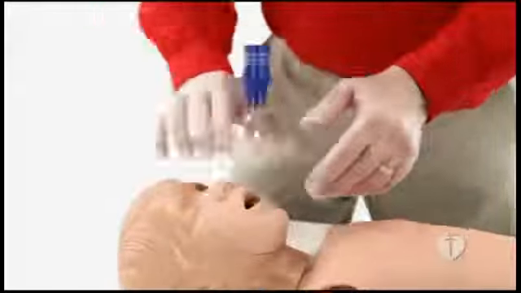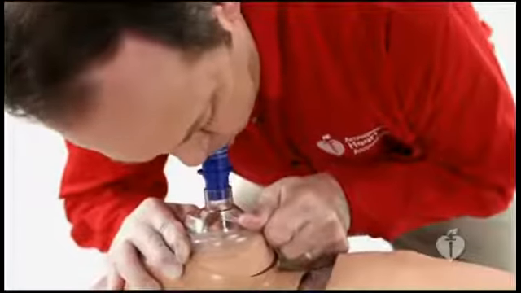Another key change is the removal of look, listen, and feel for breathing from the assessment step. The healthcare provider should not delay activating the emergency response, but should check the victim for two things simultaneously: response and breathing, followed by a quick pulse check. With the new compression first sequence, CPR is performed if the child or infant victim is unresponsive and not breathing, or only gasping. Begin CPR with compressions. That's the CAB sequence. After the first set of chest compressions, open the airway and give 2 breaths.